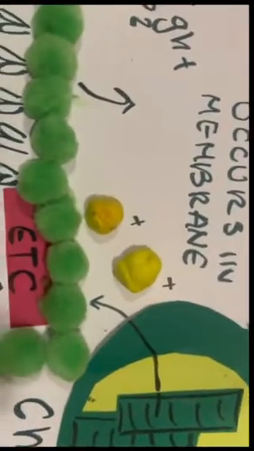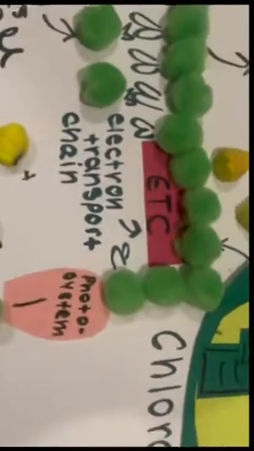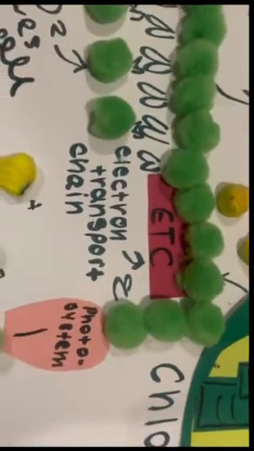The next process of the light-dependent reaction is the electron transport chain, or ETC. First, this means that hydrogens are brought into the thylakoid membrane, which is then transported into the electron transport chain because there are negatives that are being charged to the positives.